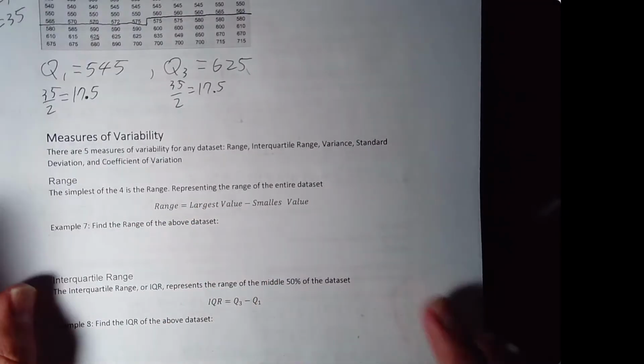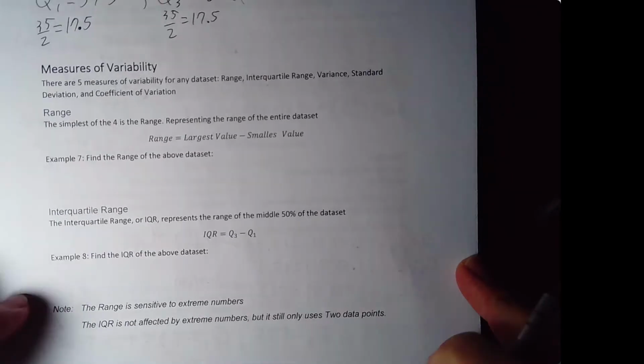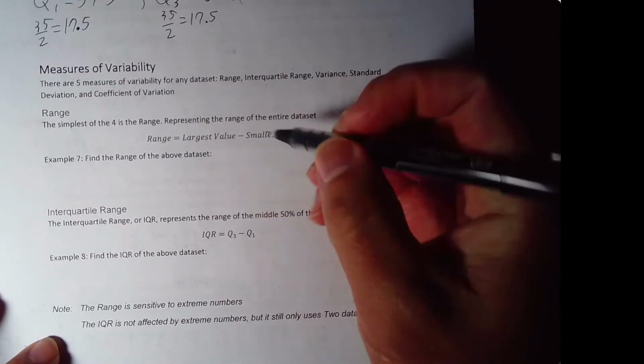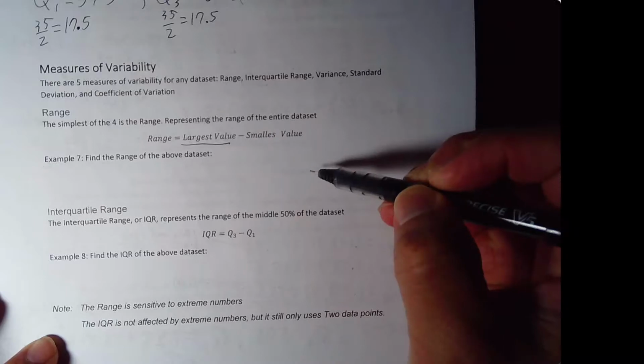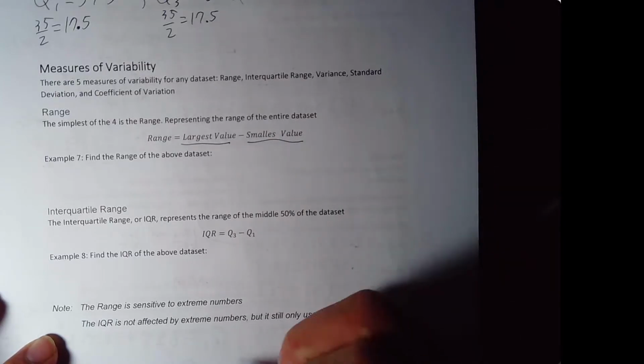Okay, so range is a very quick way of understanding the data set. It gives you a visual idea, right? And it's very simple. You just simply take the largest value minus the smallest value. So we're going to use the above data set, and let's find the range.